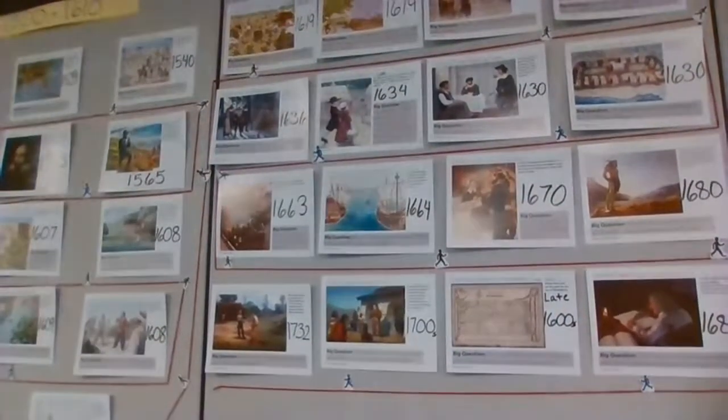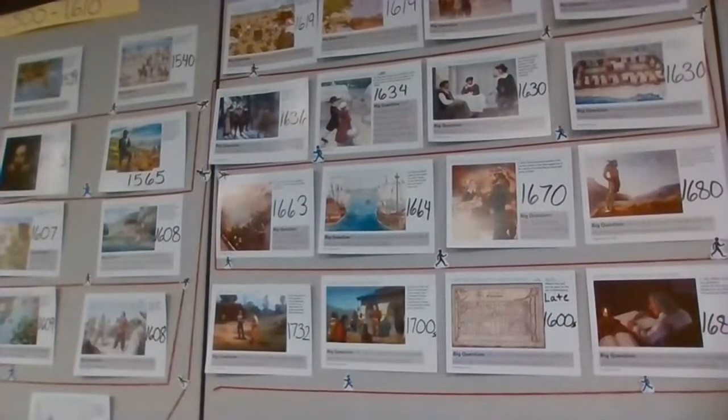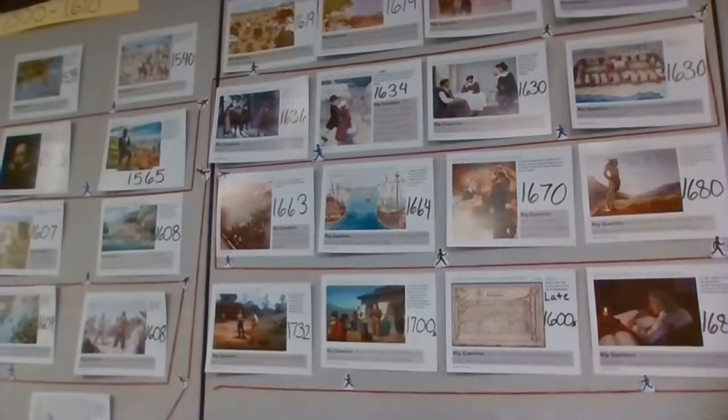And the final bullet point under Rhode Island: purchased from Native Americans. Say it as you're writing it down. Purchased from Native Americans. And I'm abbreviating that as NA.